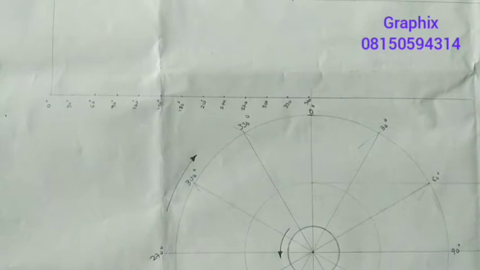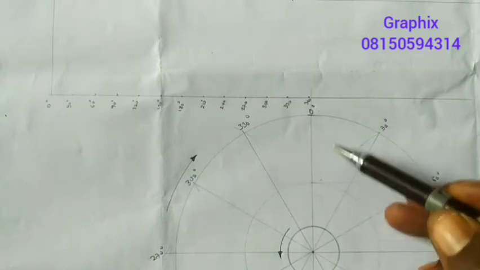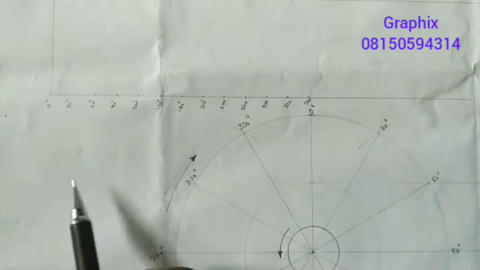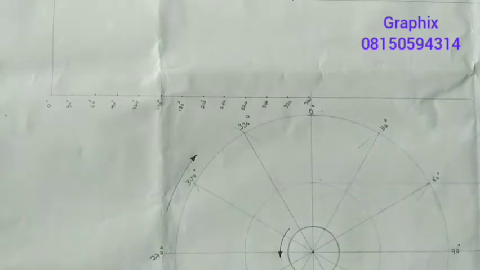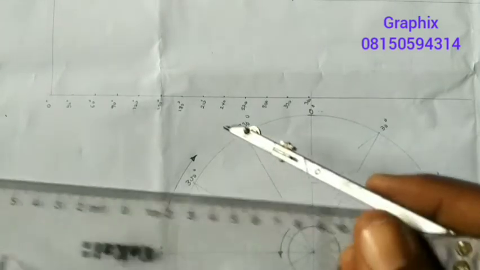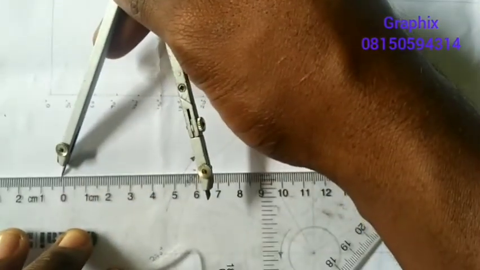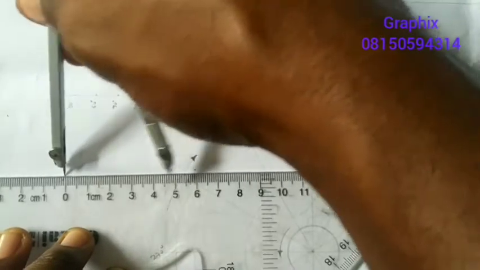Now what I'll do is the lift here is what, 32. So half of it is what, 16. So I'm going to measure the 16 from here. So this point here is 16.